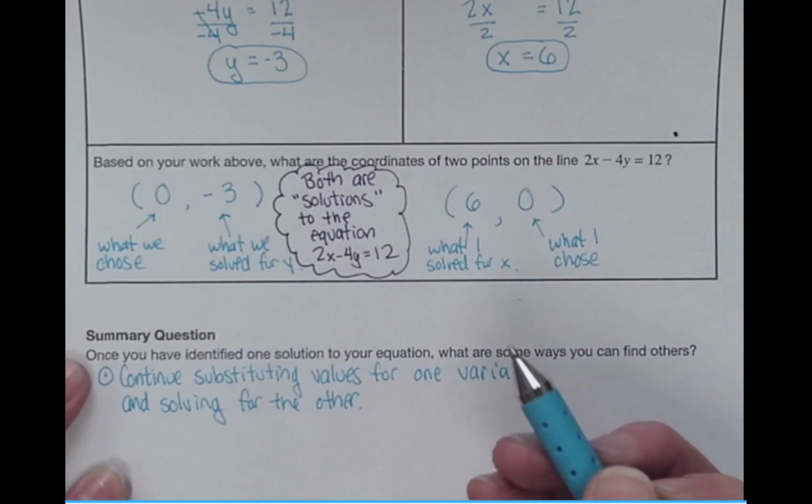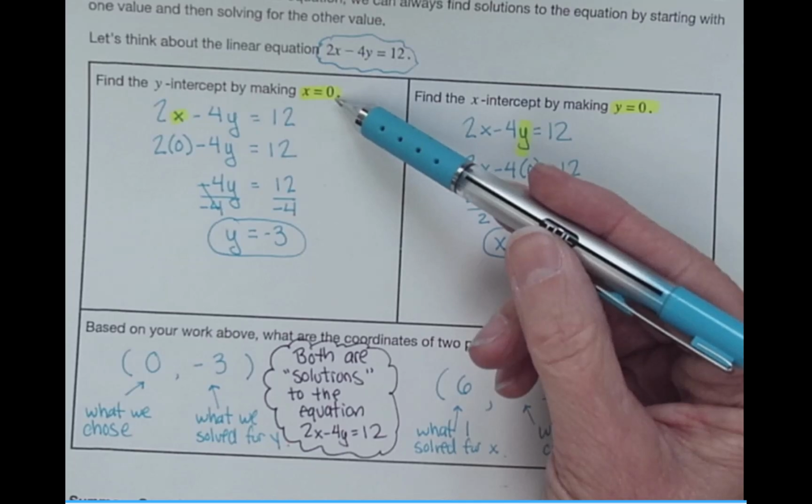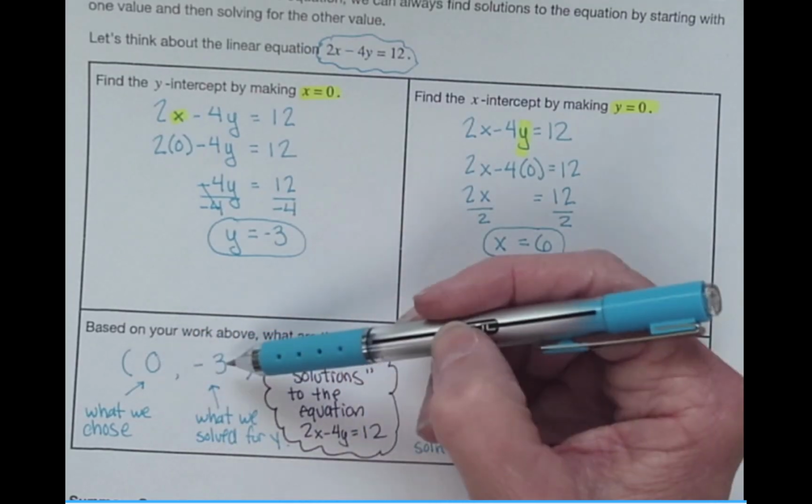You just have to keep track of what you substituted in, because that's going to be one of the numbers in your coordinate.